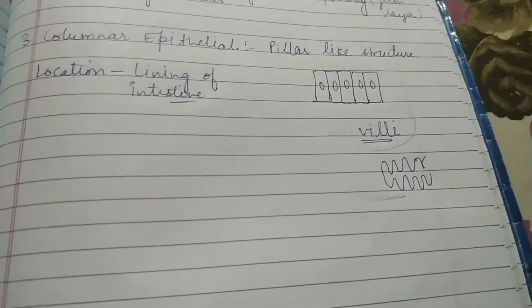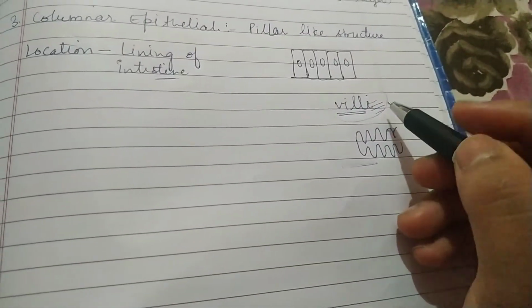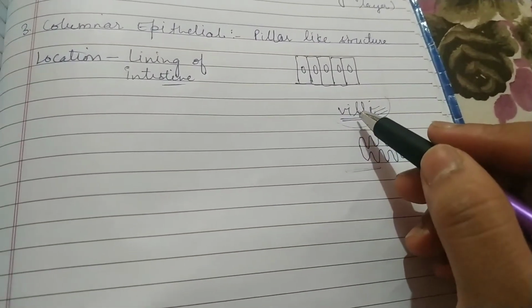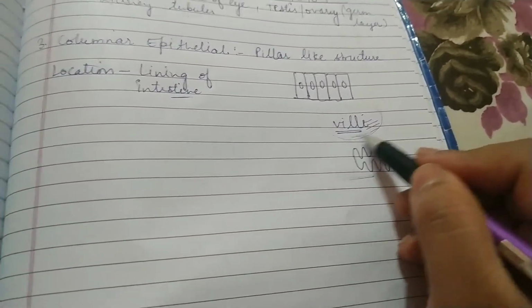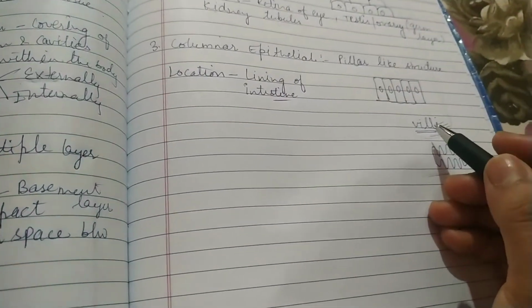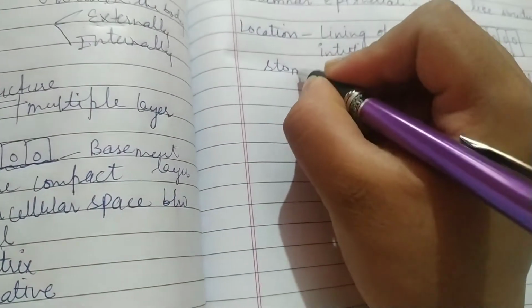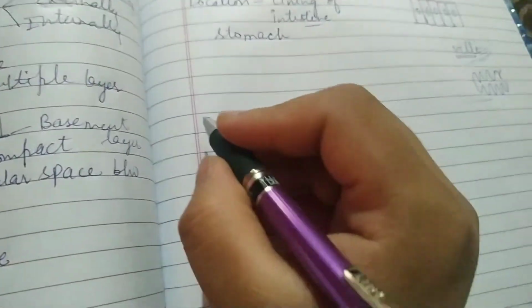What is the function of villi? Villi are used to absorb nutrients from the food. It is also found in the stomach, likewise.